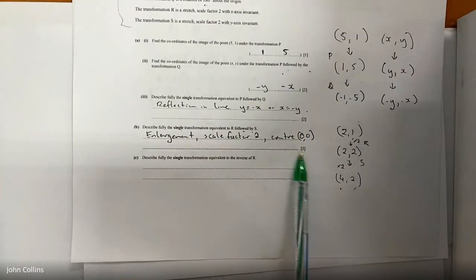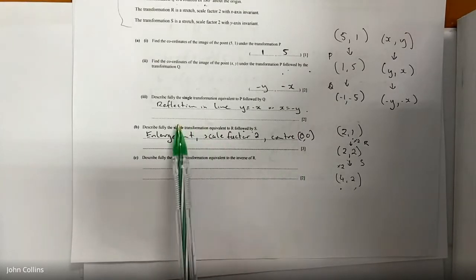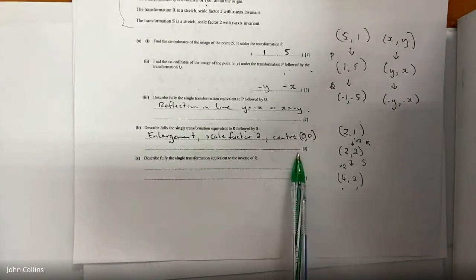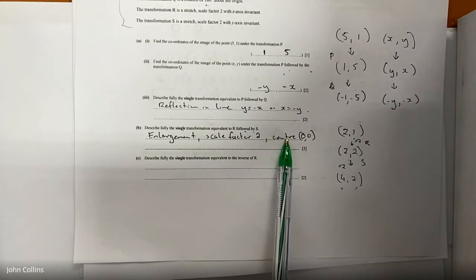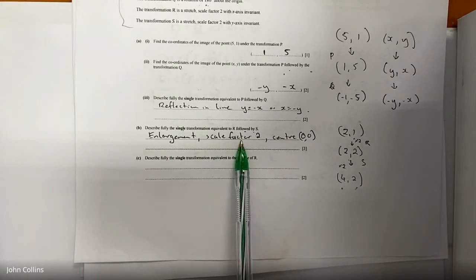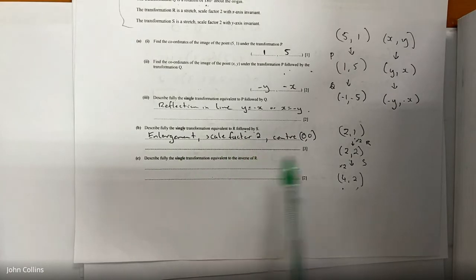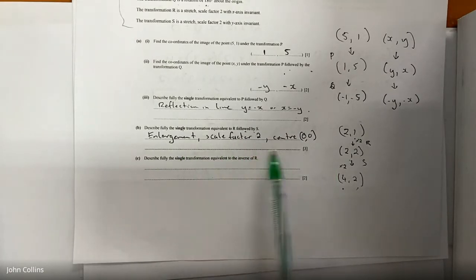That's why notice there's 3 marks. If there's 3 marks for a single transformation, there's usually 3 parts to it. So maybe if you said 2 there, where did you think the 3rd mark came from?